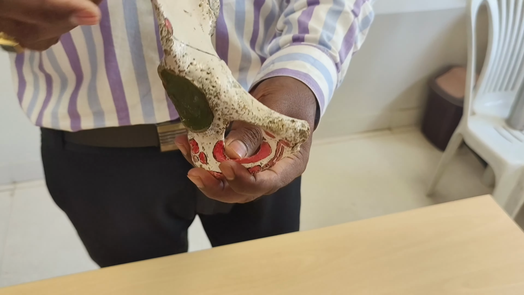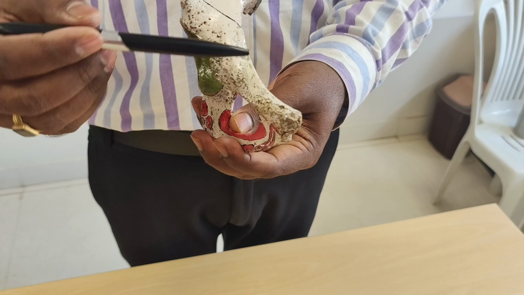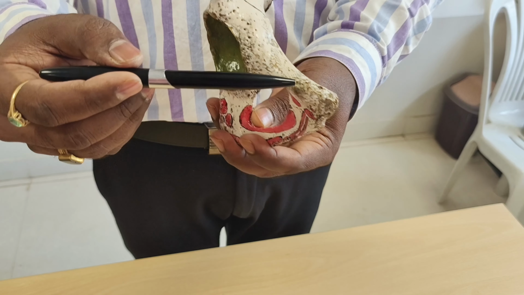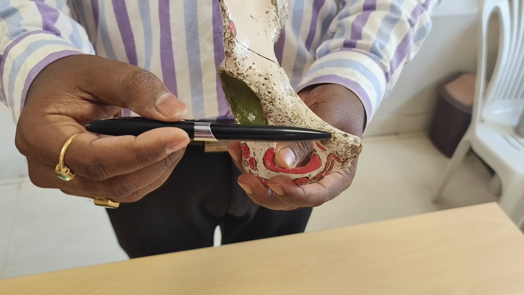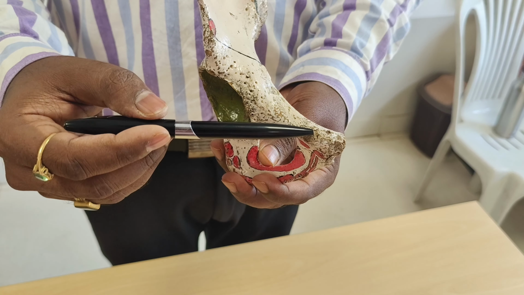Then going to the muscle attachments of the pubis. Here, this is the body of the pubis. The pubic tubercle provides attachment to the medial end of the inguinal ligament. The lateral end is attached to the anterior superior iliac spine, and the medial end is attached to the pubic tubercle. And this is the pubic crest.